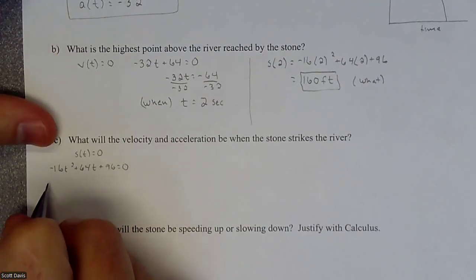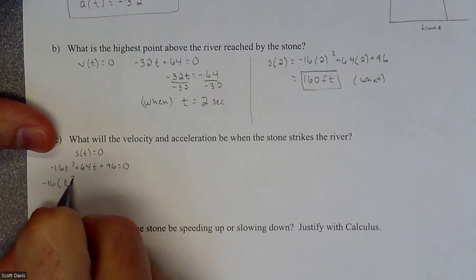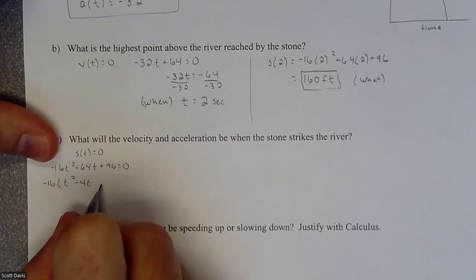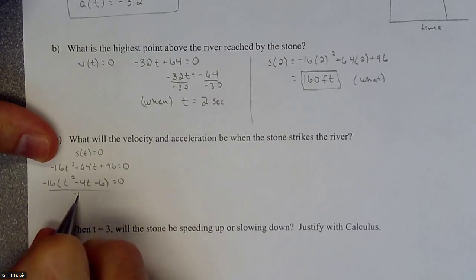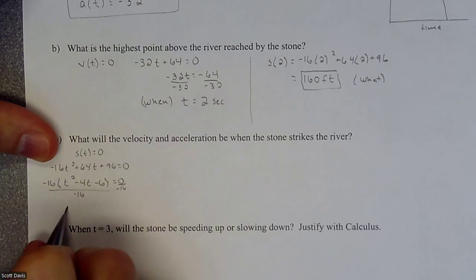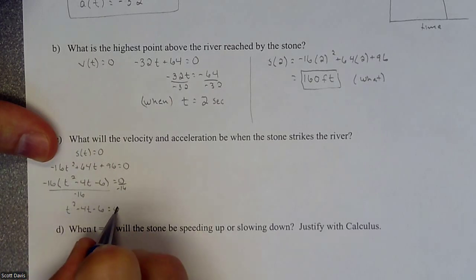I can factor a negative 16 out of it. So then that's going to be t squared minus 4t minus 6 equaling 0. And I can actually get rid of the negative 16 since I'm solving. Then I just have t squared minus 4t minus 6 equaling 0.